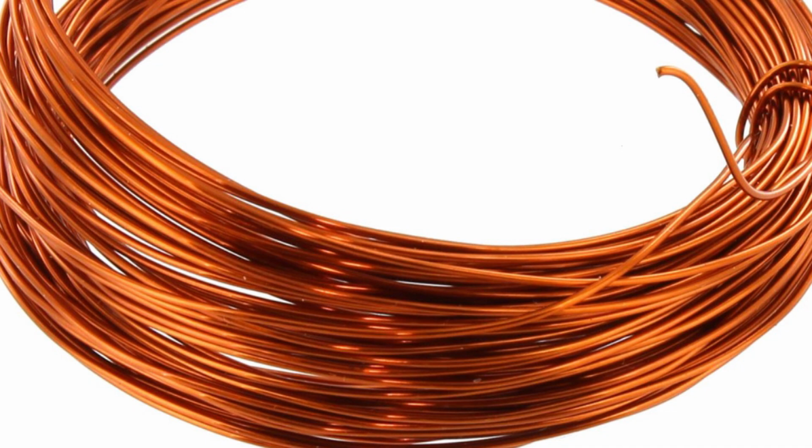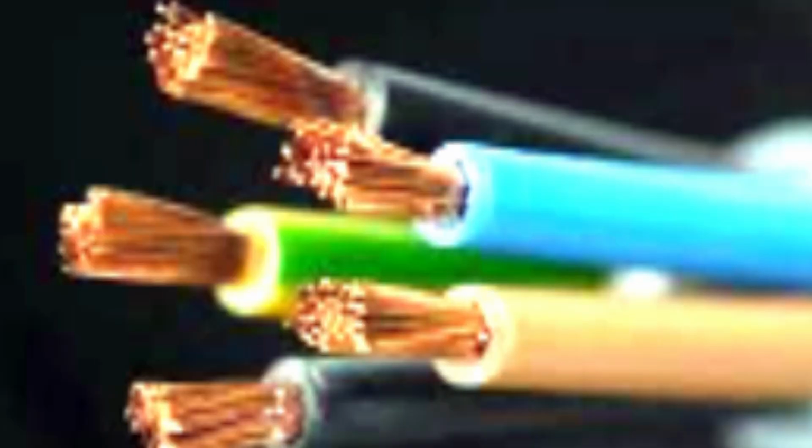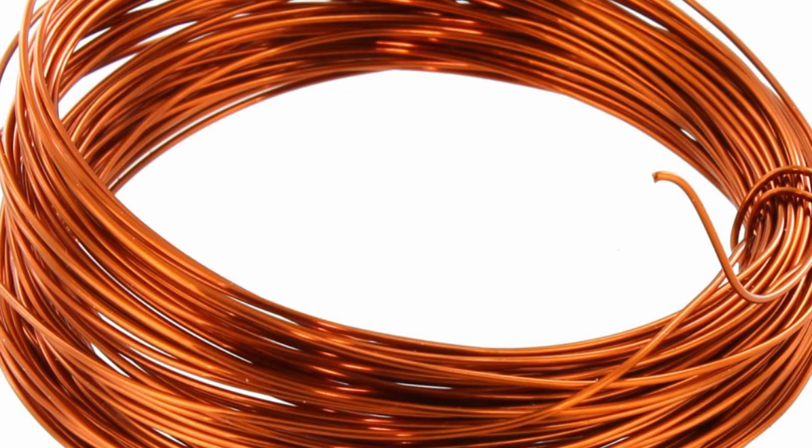So a conductor, in most cases, is made out of copper. That's why in most cases our wires are made out of copper. Then it also has rubber, which protects against the electrons flowing through it. The copper wire allows free electrons to flow through these wires freely.